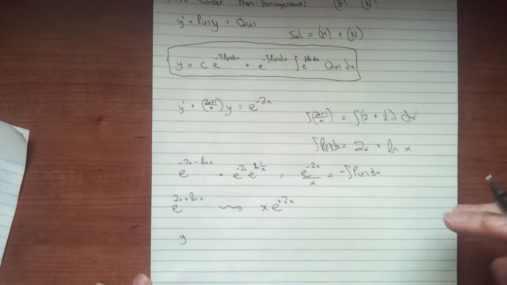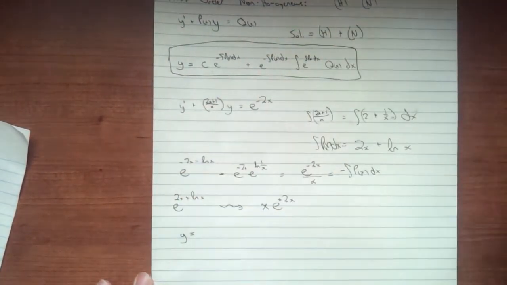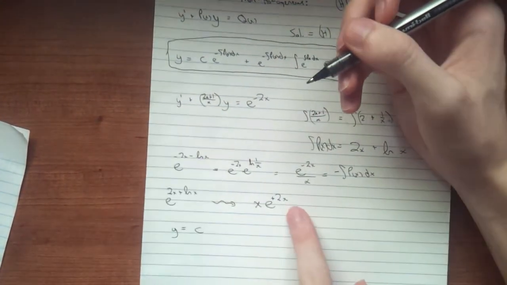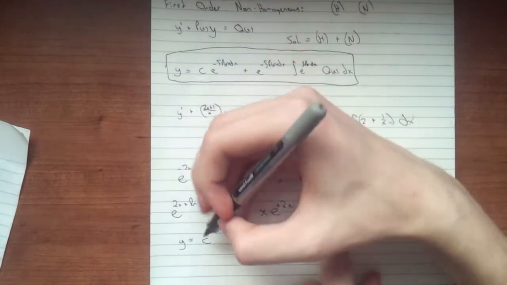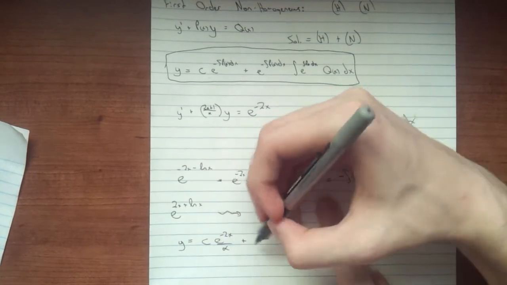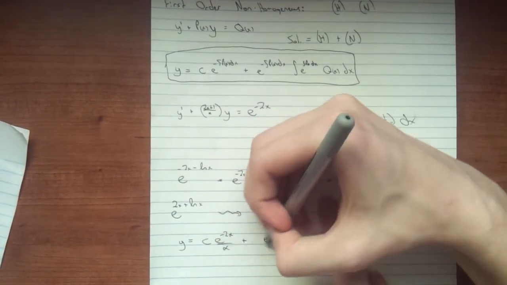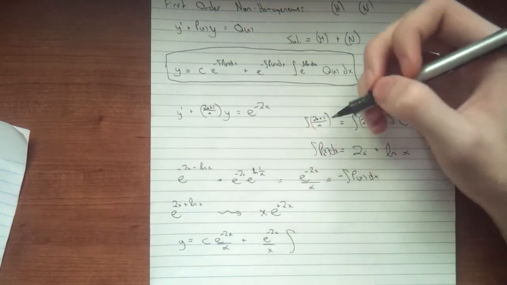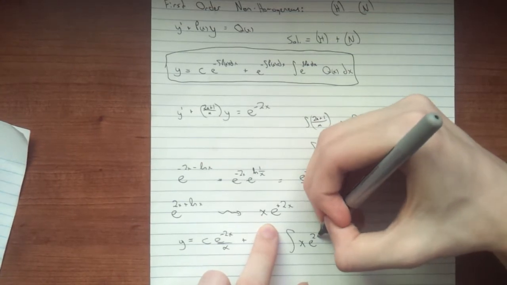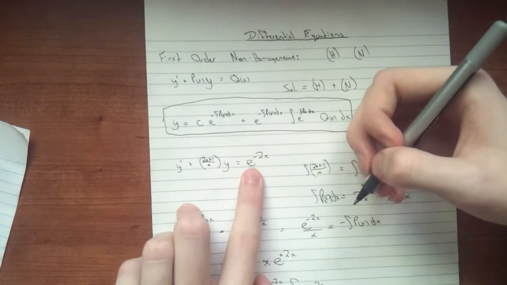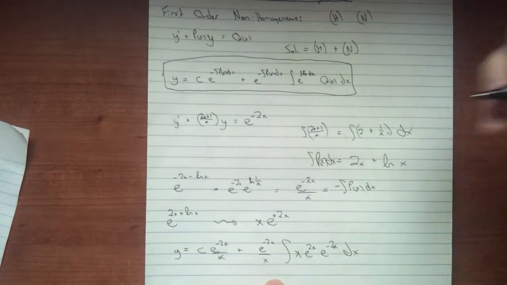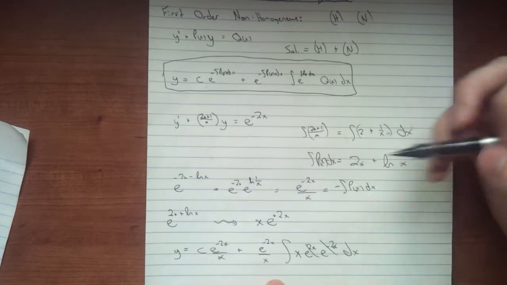Sorry. y equals c, and of course our e to the negative right here. So that becomes e^(-2x)/x plus, same thing, e^(-2x)/x times the integral of the positive one, x e^(2x) times q(x), which from up here is e^(-2x) dx. And of course these two just cancel each other out.